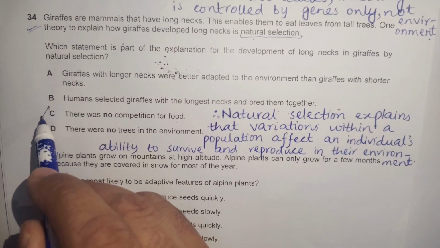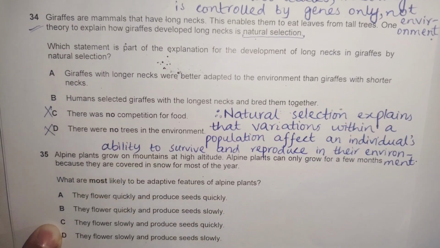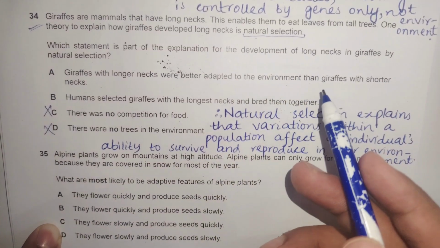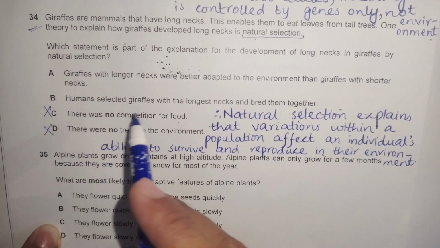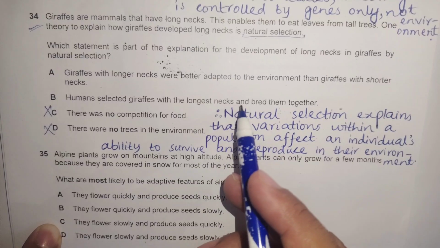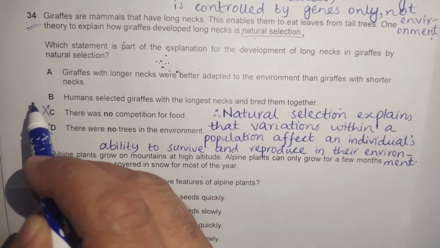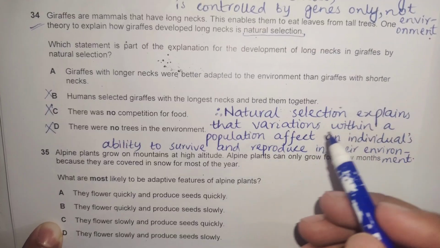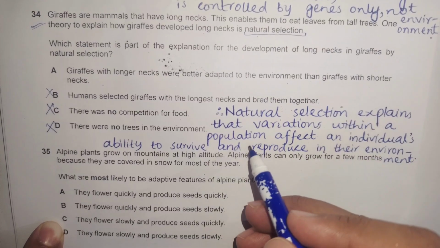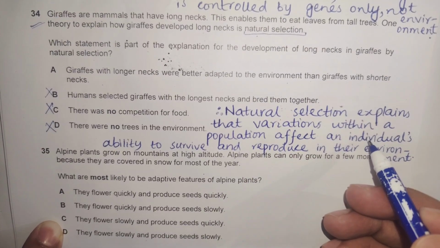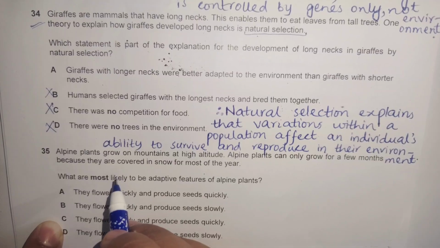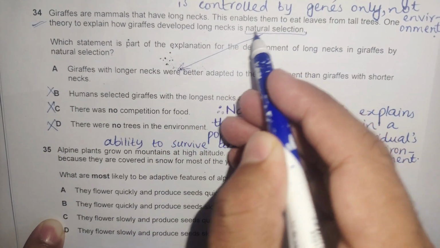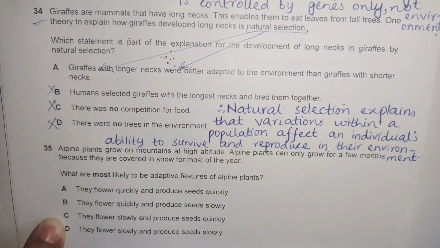So this option and this option are completely wrong. They have nothing to do with natural selection phenomena. And humans selected giraffes with the longest necks, this option is also wrong, because natural selection explains that variations within a population affect an individual's ability to survive.